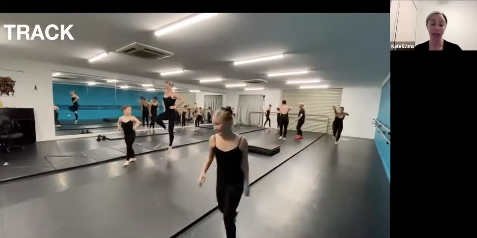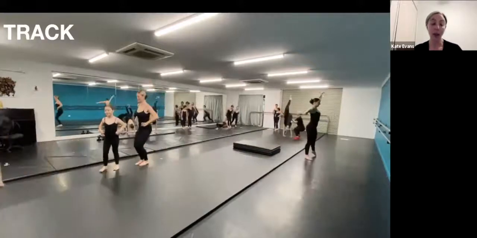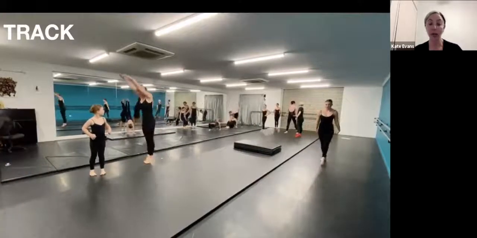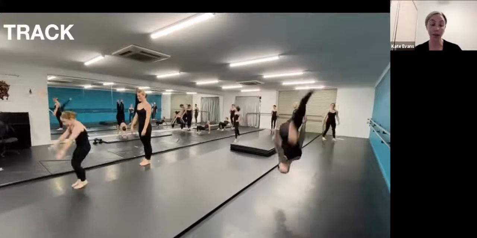Then finally, our second mat. On this mat, we will do limbering skills at each student's level, and this is also a mat where I provide a spot. Then what we would do is start the track again and move through tumbling instead of limbering.